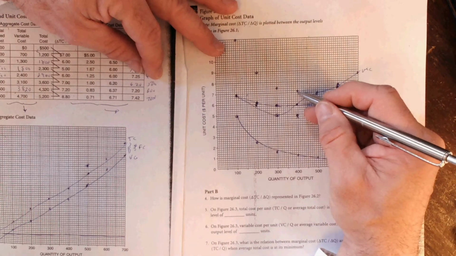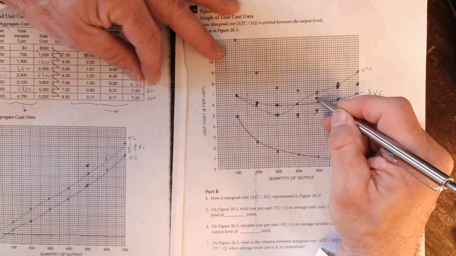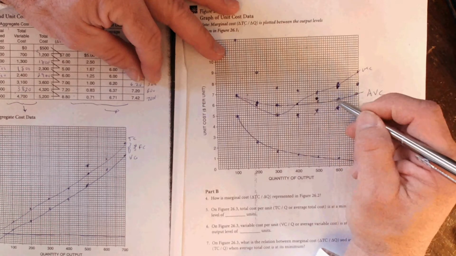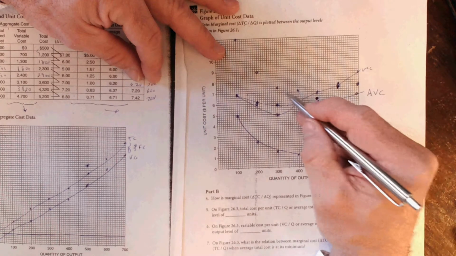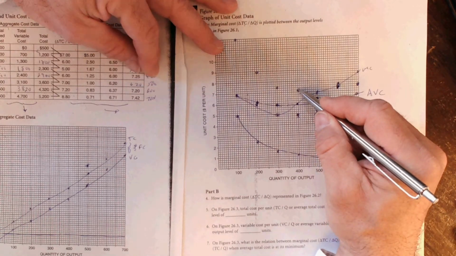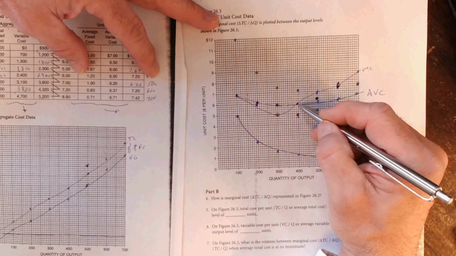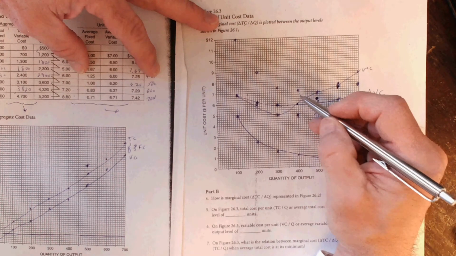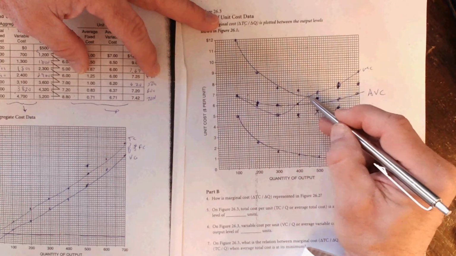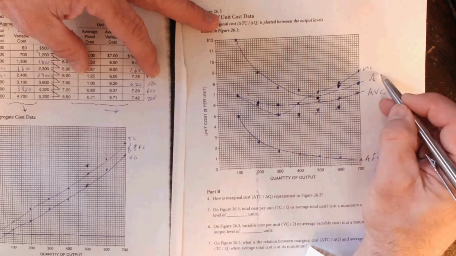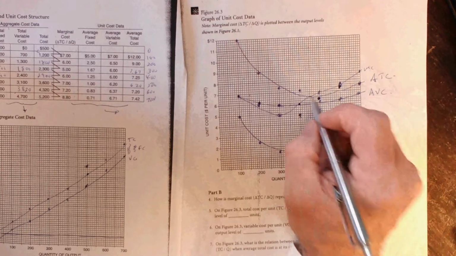Okay, 400 is $7.25. 500 is $6.20. So this is going to go like this. This is your average total cost.